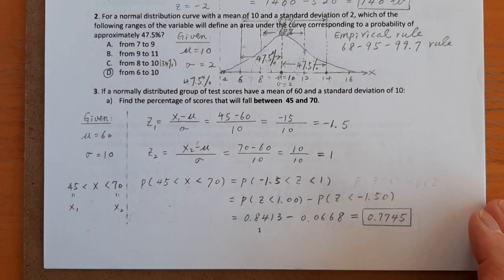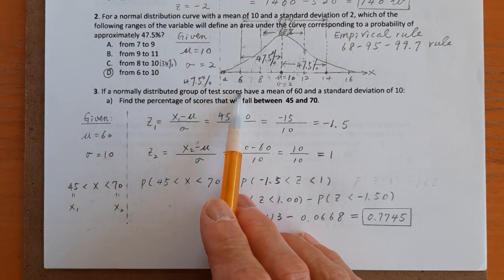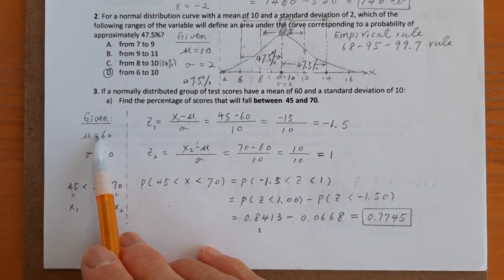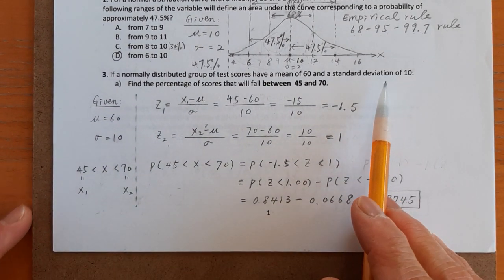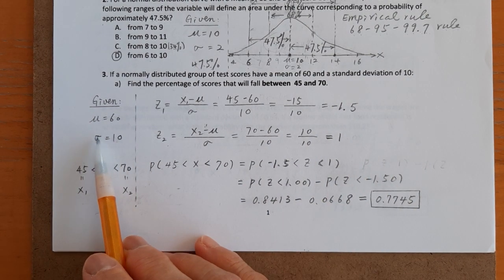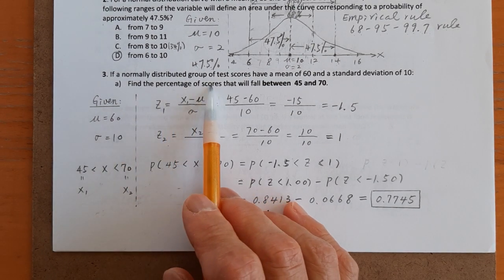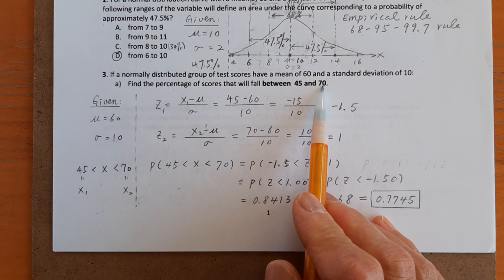Empirical rule. Question 3. If a normally distributed group of test scores has a mean of 60 and a standard deviation of 10, so population sigma equals 10, find the percentage of the scores that will fall between 45 and 70.